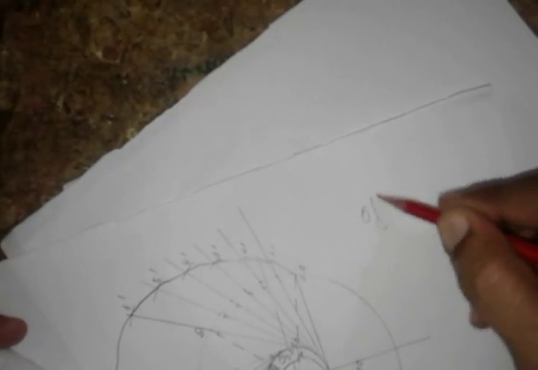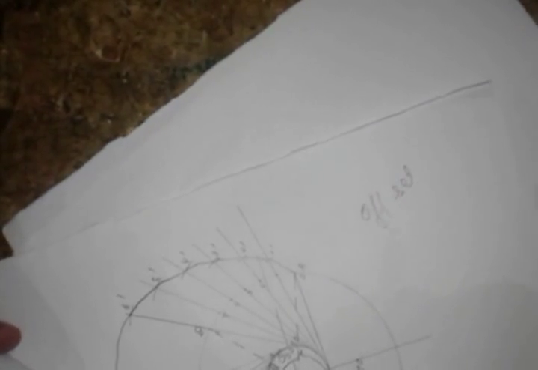This is the offset problem. This is the displacement. Based upon the displacement, we have drawn the offset problem. Offset.